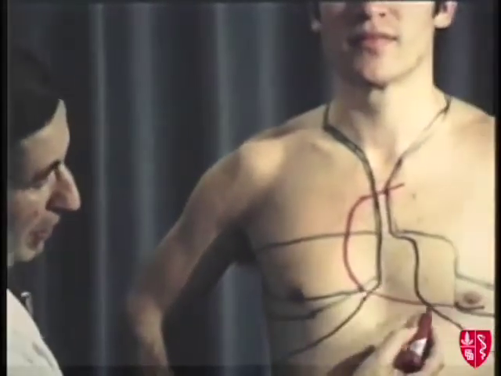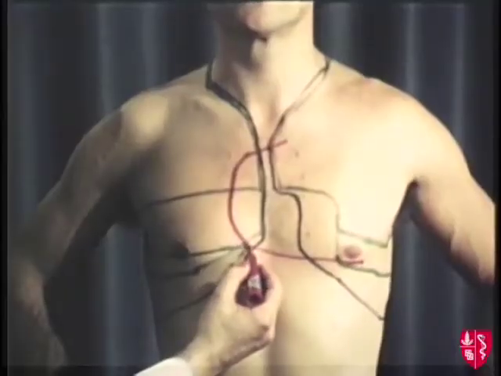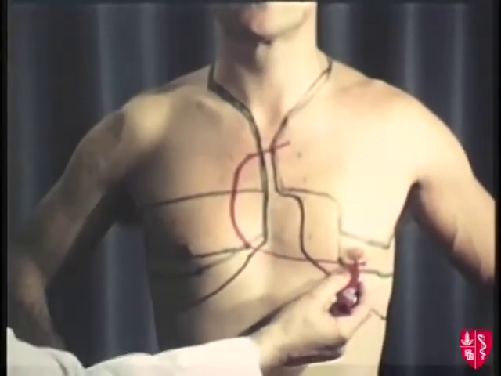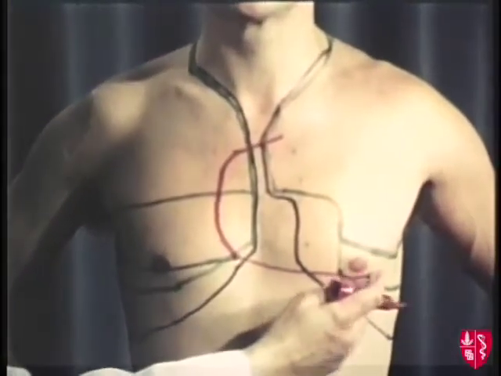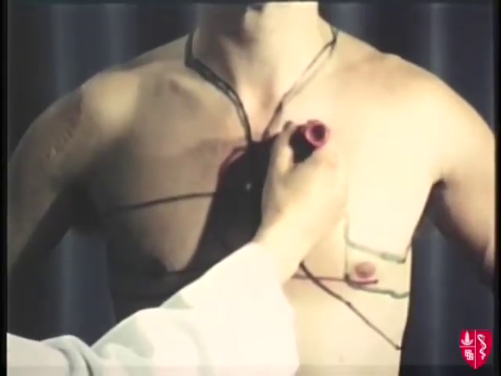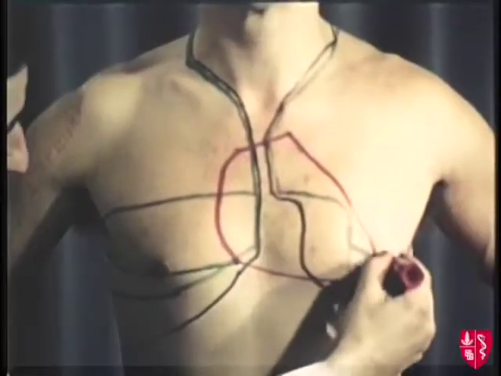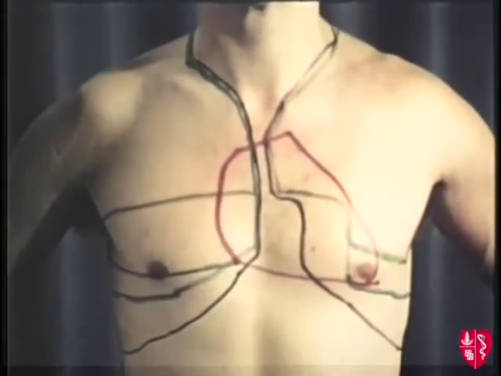So we now have the lower margin of the heart, going from the 6th costal cartilage, about 1/2 inch from the margin of the sternum across to the apex beat, which is in the fifth left intercostal space, about 3.5 inches from the midline. Now all we have to do is connect this point here, which is the upper margin of the second left costal cartilage, down to the apex beat. And this margin of the heart is formed by the left ventricle.